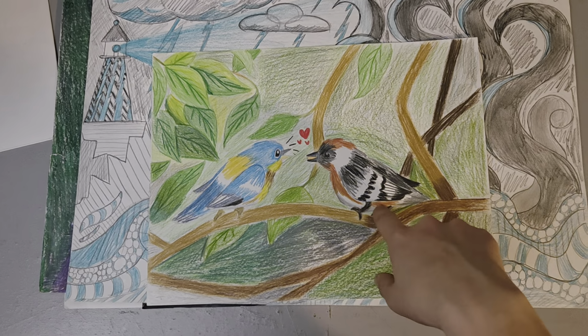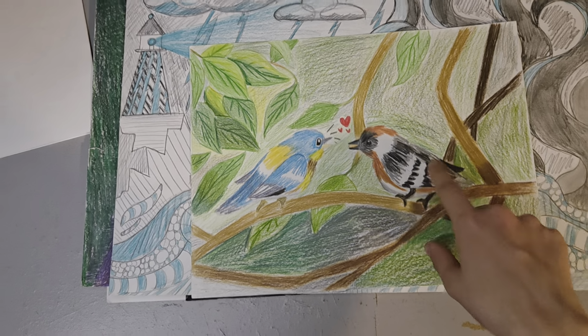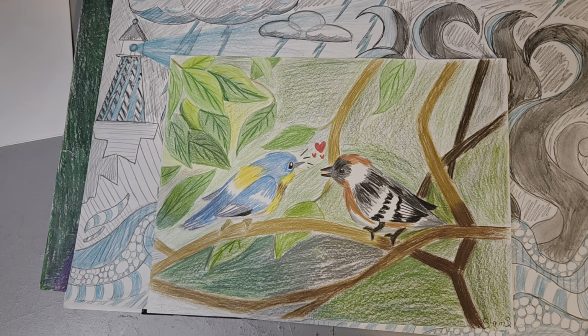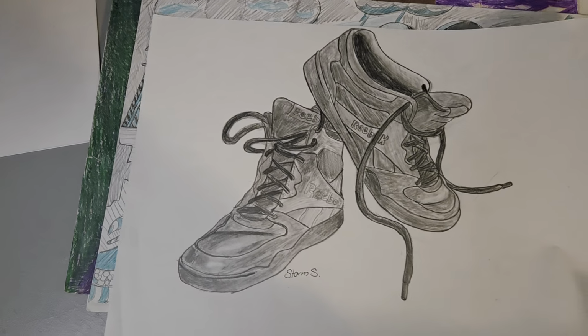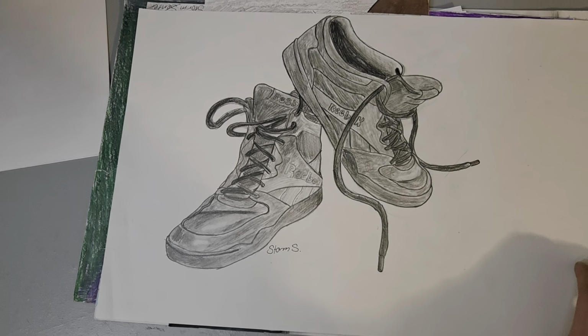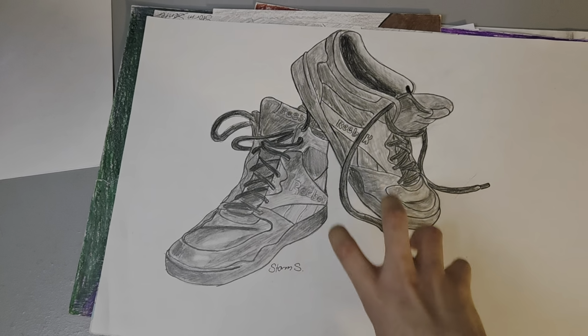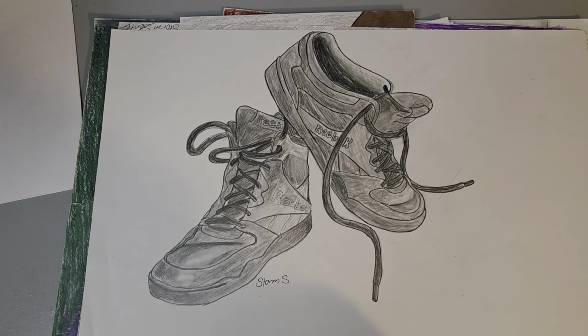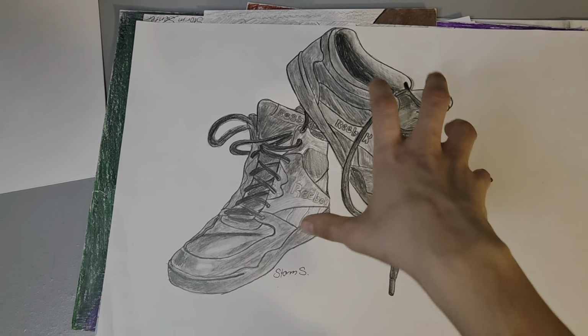That's Steed, and that's Steed and Blackbeard. We had to draw birds and then a background in color pencil. Next was this. This was me drawing my shoes. Yeah, I wish I could move this down a little bit, because the shoes are off center and way too up in the corner.